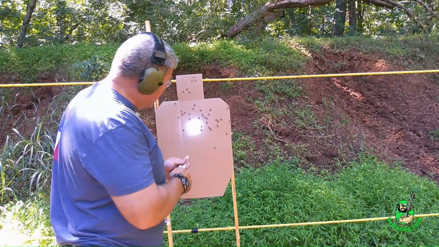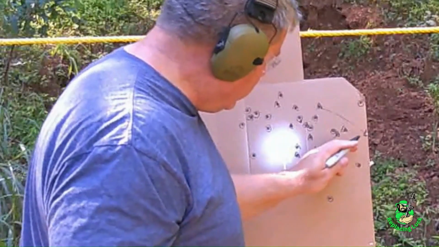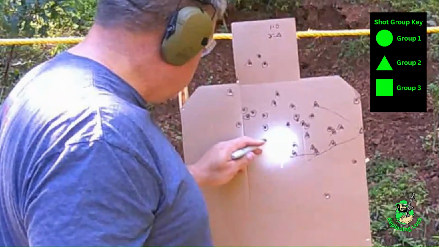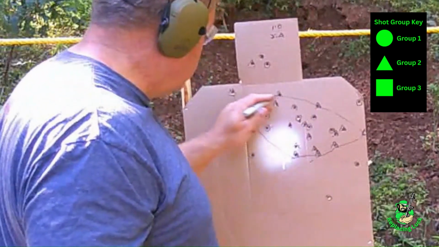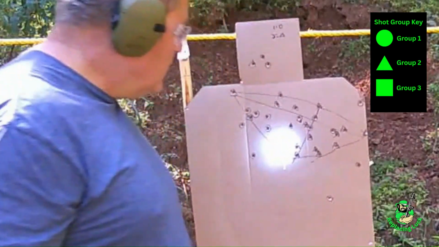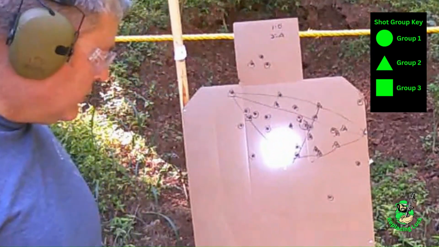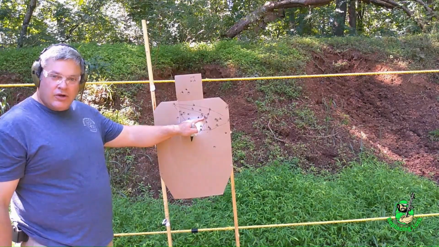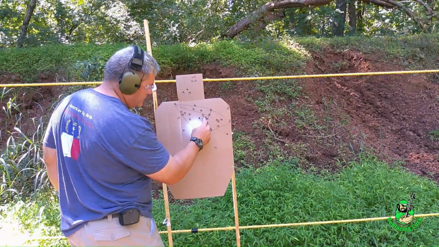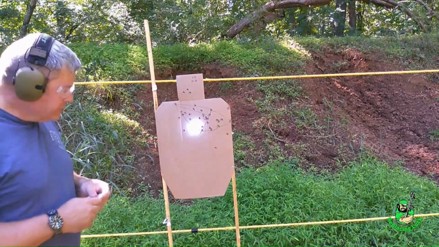This time, I think if I triangulate the outer rim of what I have, I was going to make an X. I'd say the middle of my shot group is right here. Okay? So if that's the middle of this spread, I need to come left 2 inches.